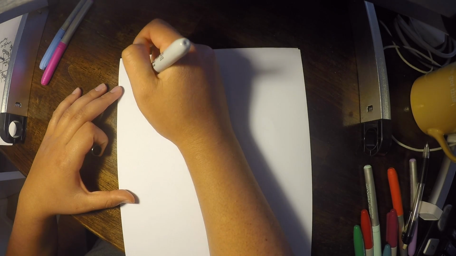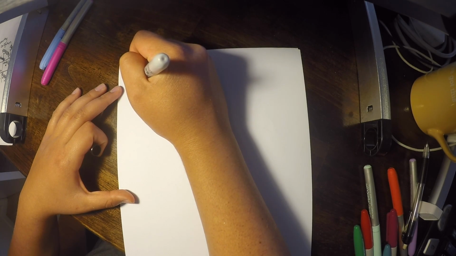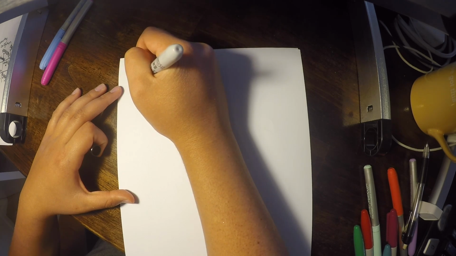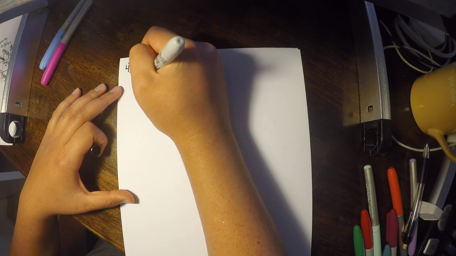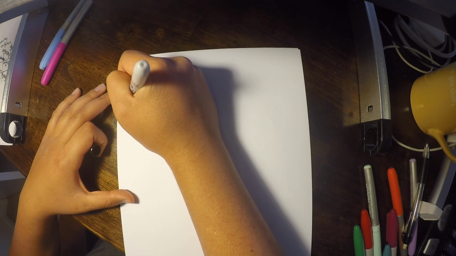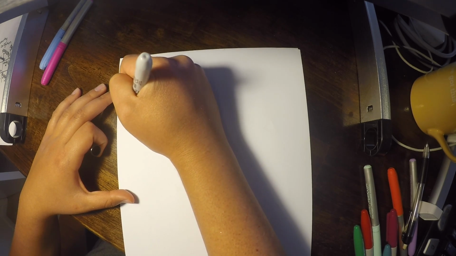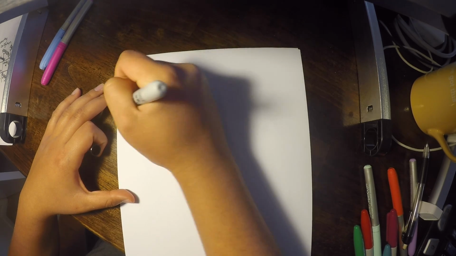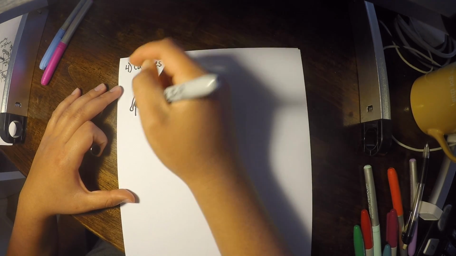Now, I'm going to draw a little person here again. Ooh, he's a little funky looking, but that's okay.